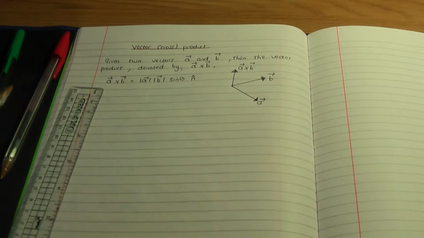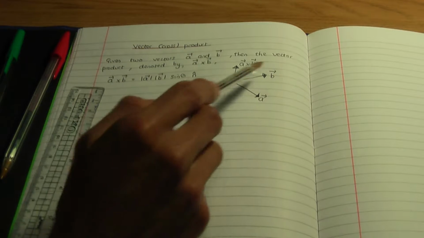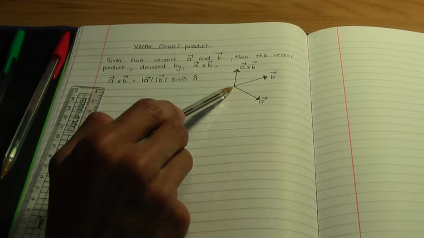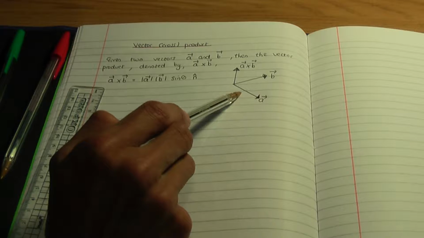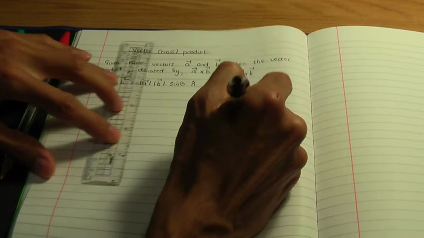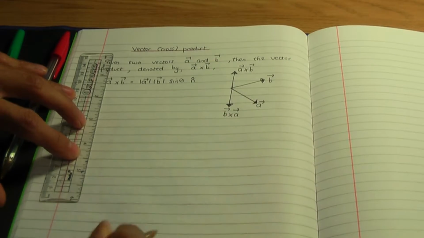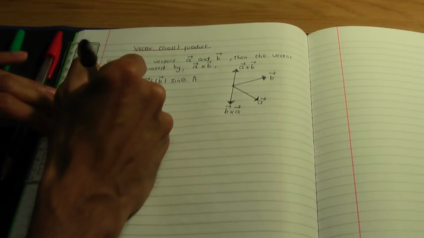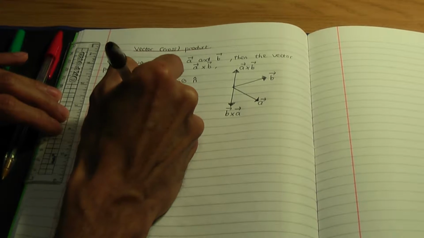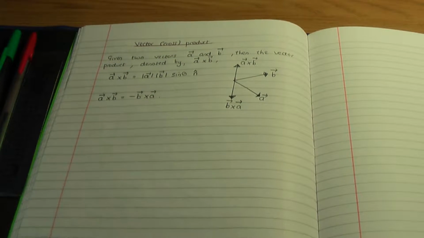Vectors, as we know, have direction as well as magnitude. So A cross B produces a vector perpendicular to A and B in this direction. But if you work out B cross A, you're going to have a vector which is perpendicular to A and B, but in the opposite direction. So this is the vector B cross A. So you can say that A cross B is minus B cross A in vectors.